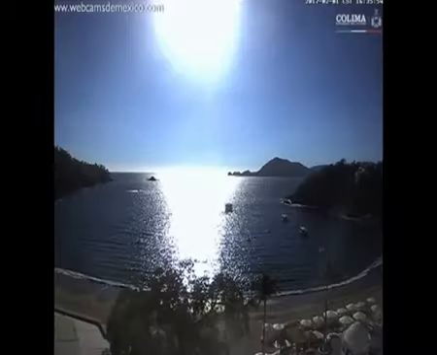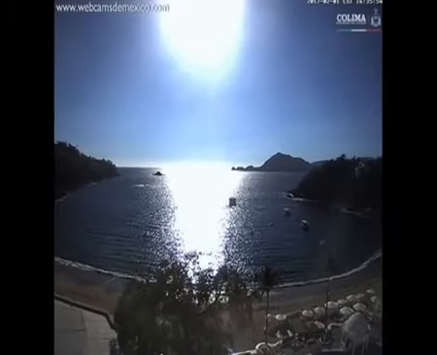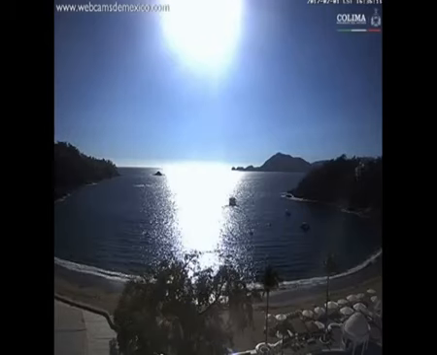This is live now, this cam, okay? It's very interesting. It's very important to see this cam because it says a lot of things. Look to the right and the left hand side of the sun. We are being eclipsed, okay? Our sun is being eclipsed.